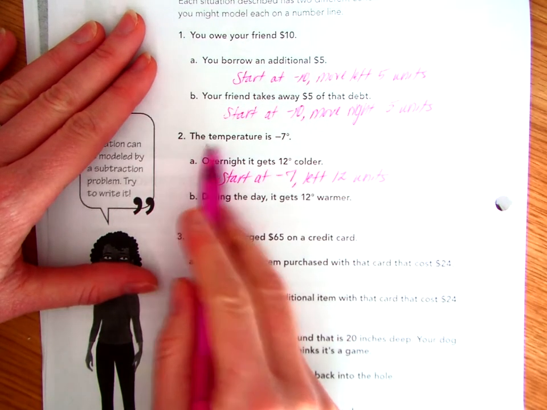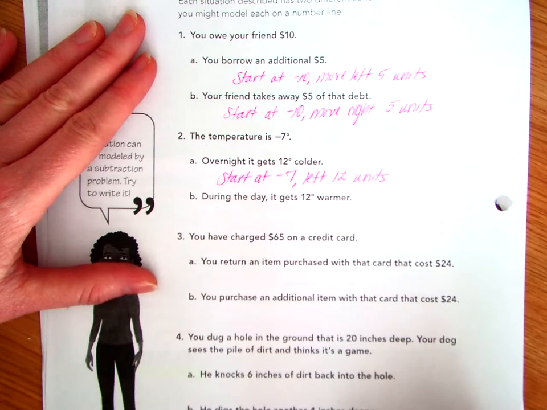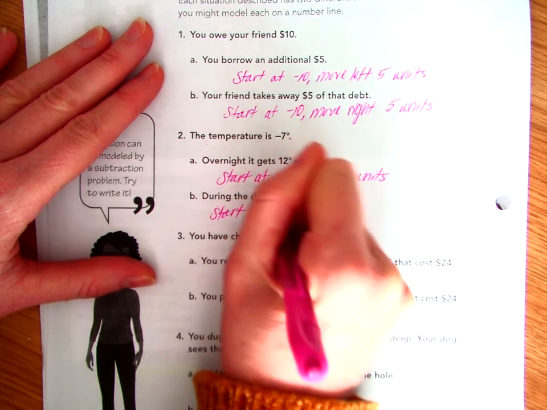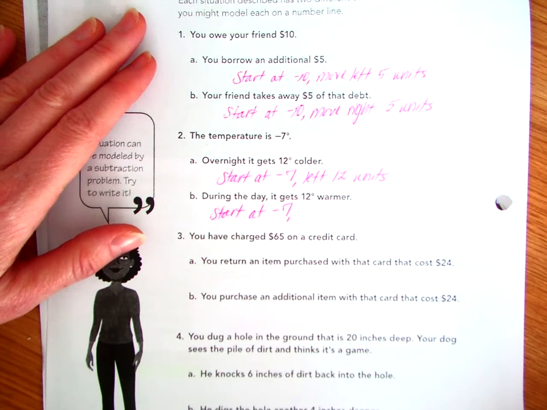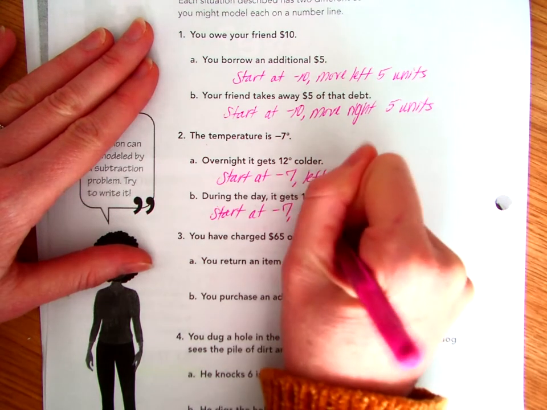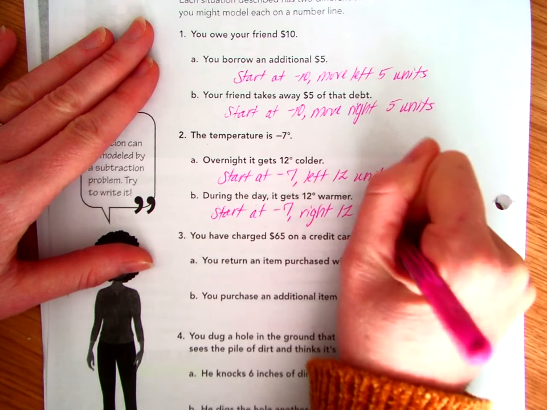How about the temperature is -7. During the day, it gets 12 degrees warmer. You're still going to start at -7. Now which way? Warmer. Which way do you want to move? If you said right, you're correct. Right, 12 units.